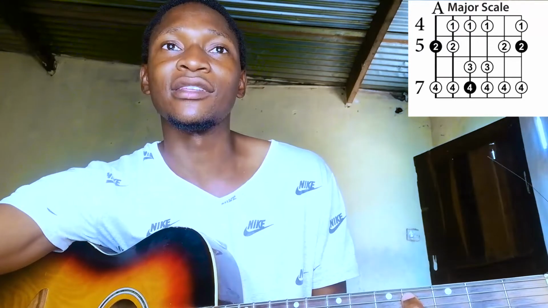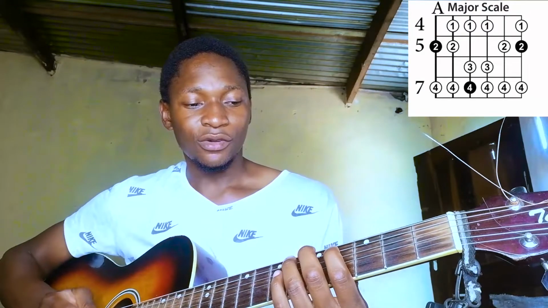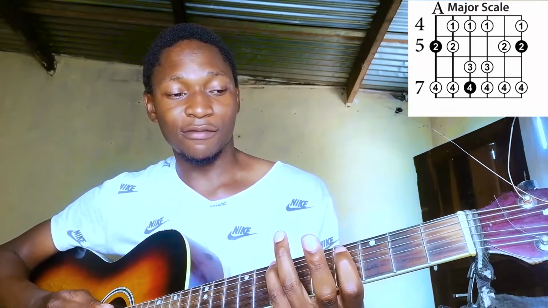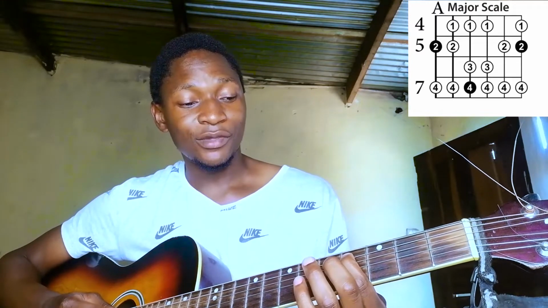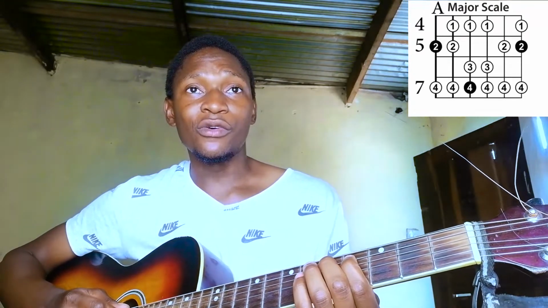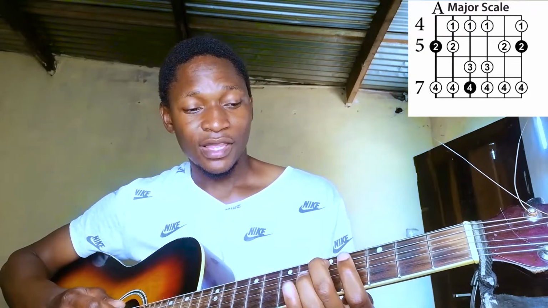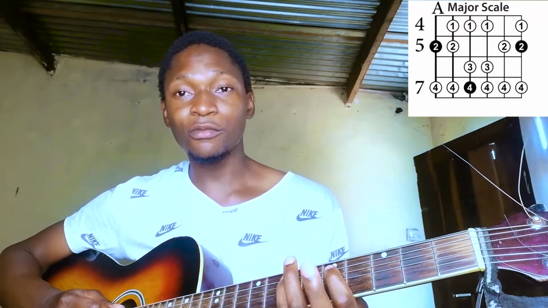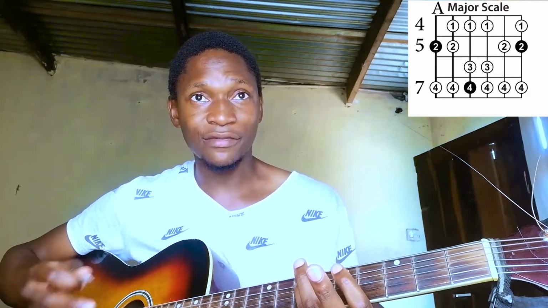I don't know if that makes any sense. Let me just do this. A, yes. So that would be a C sharp right there. You see the way I'm moving: A, one whole step to B, I'm going onto the A string and holding the 4th fret, C sharp. And then from C sharp, how do we move? We go to D, which is a half step, 5th fret. And then from D, if you move a whole step, that will be what? E. So we have E there.